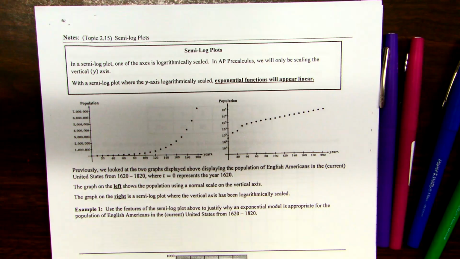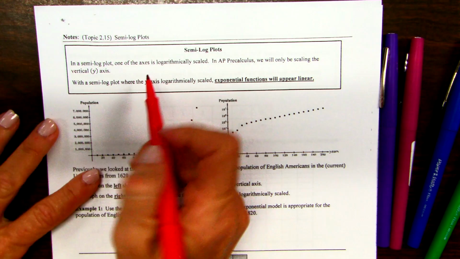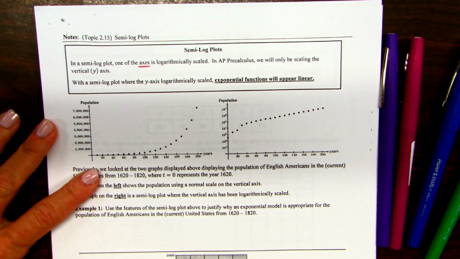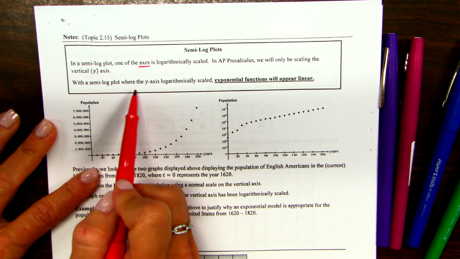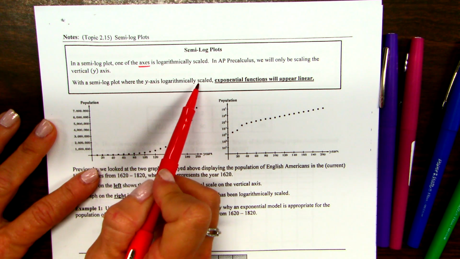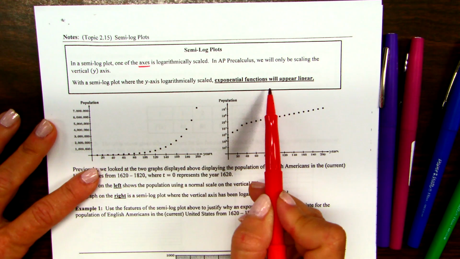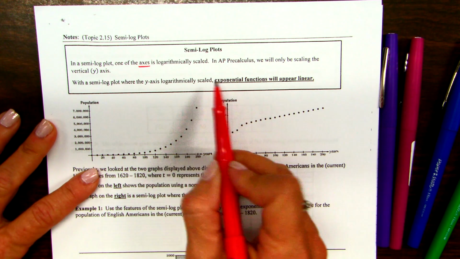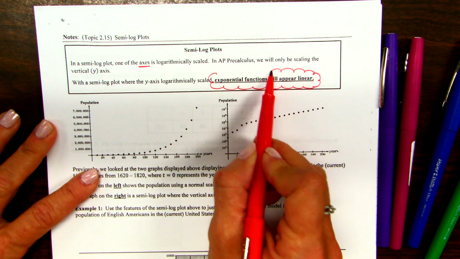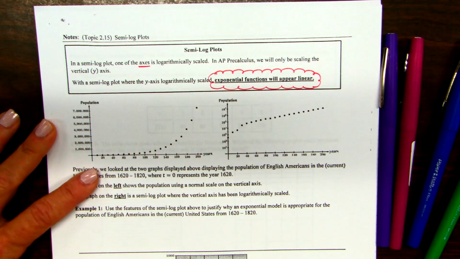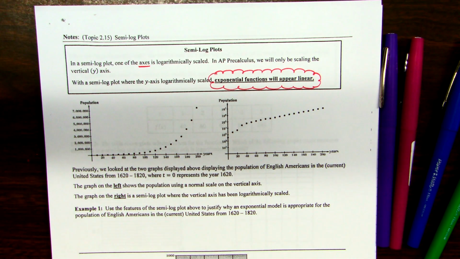So let me read to you. In a semi-log plot, one of the axes is logarithmically scaled. We'll come back to that. In this class, it'll only be the y-axis, okay? With a semi-log plot where the y-axis is logarithmically scaled, exponential functions will appear linear. Now, I'm going to explain all that, but I want you to know that this is really the heart of what we're learning today. And here's where I'm going to explain it, okay?